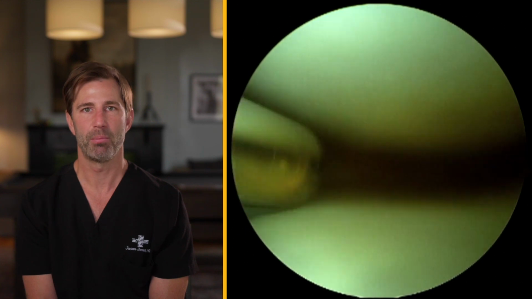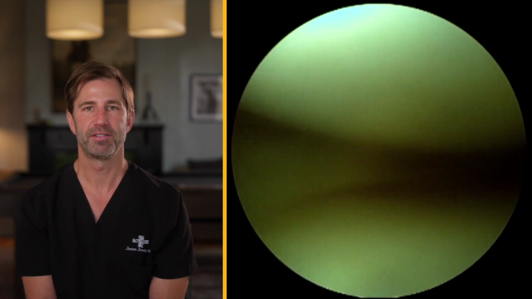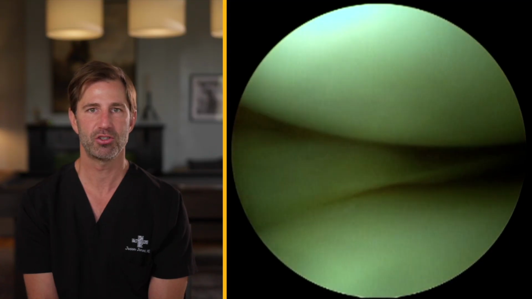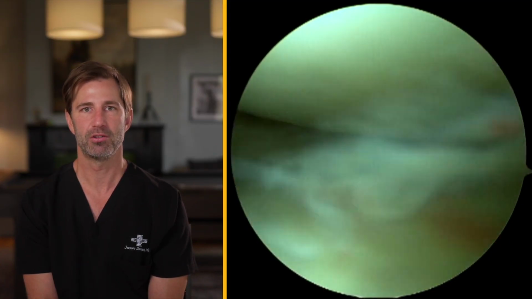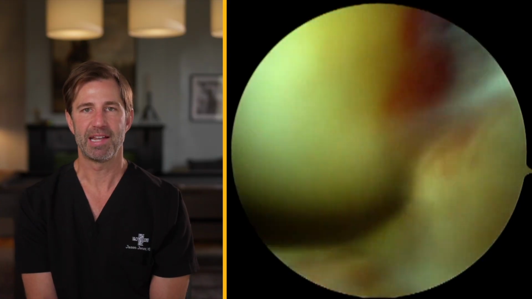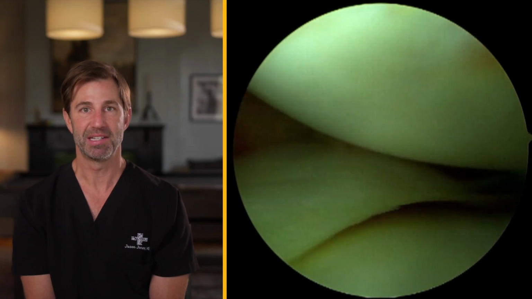Lastly, we'll use a small metal device called a shaver. This is a rotating blade. We can use this to remove portions of damaged tissue or small pieces of tissue that aren't where they're supposed to be. Once we have obtained access to the inside of the knee, we'll check the menisci.